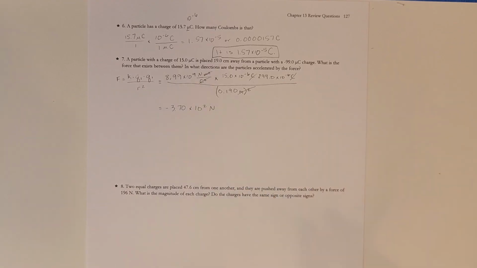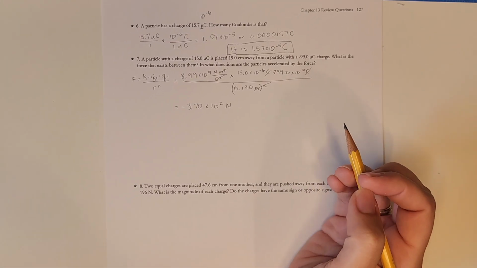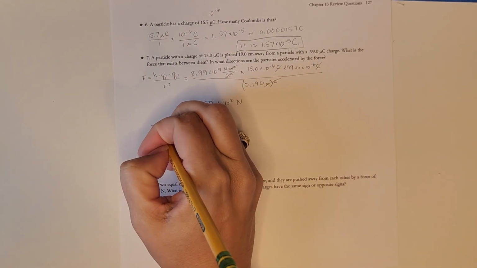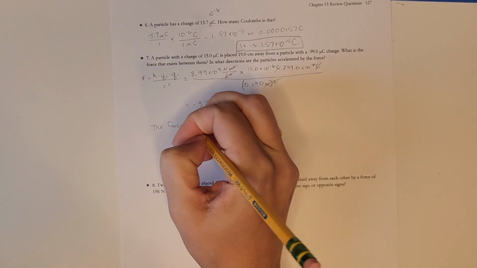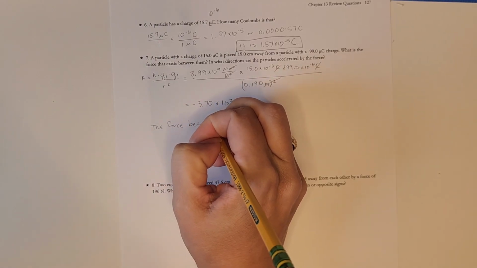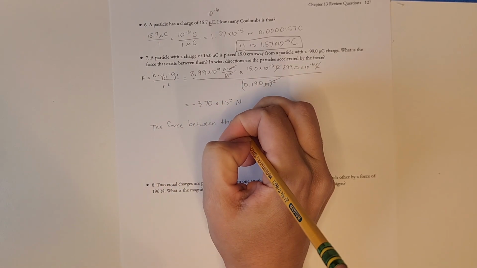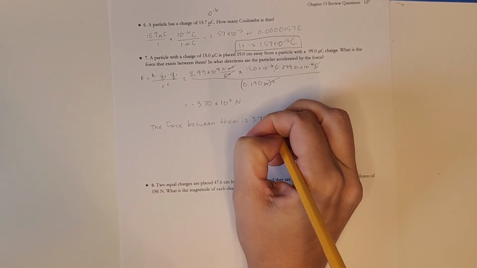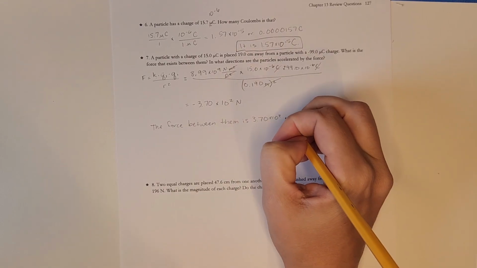Now, this negative just tells us that the charges are attracted to each other. So that means that the force between them is not negative newtons, it is 3.70 times 10 to the second newtons.